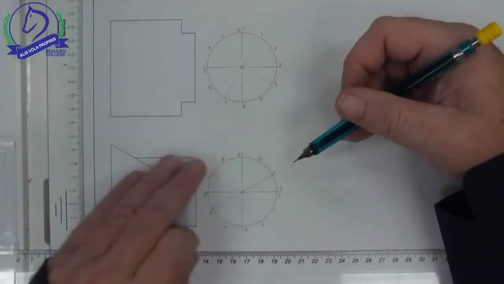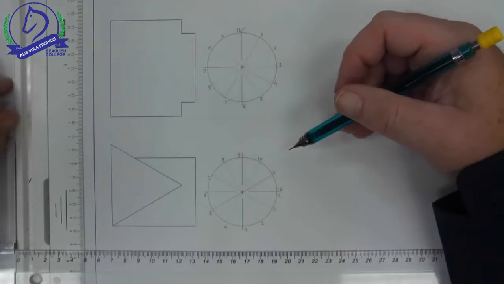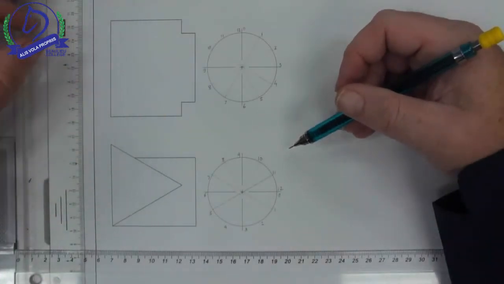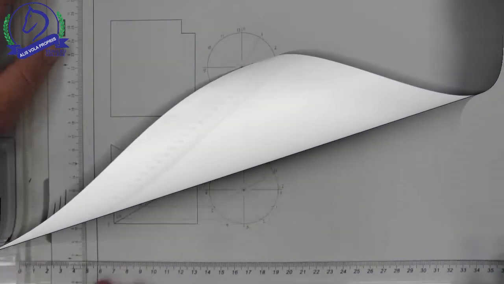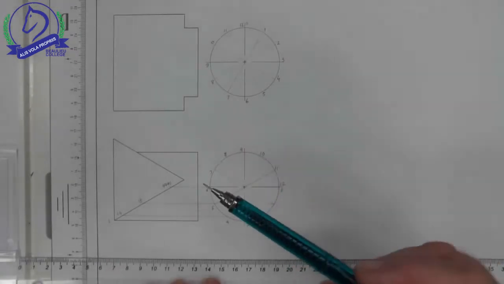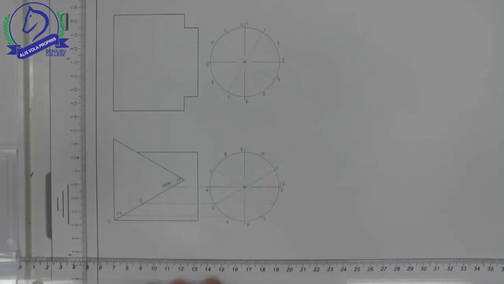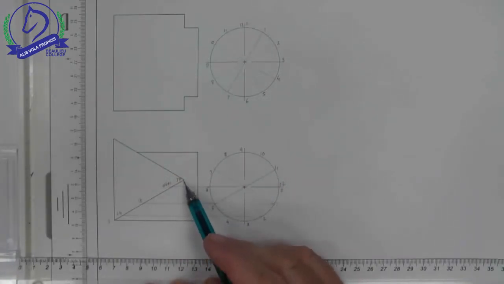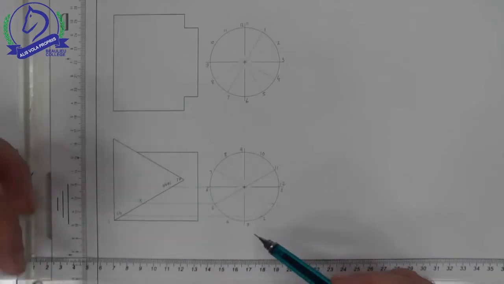What I'm going to do now is project my points up and find where those points are in my front view so I can get the curve of interpenetration. I'm going to start by doing the points up to my turning point here of the shape. So speeding things up now, hopefully we've got a better idea of what we're doing.